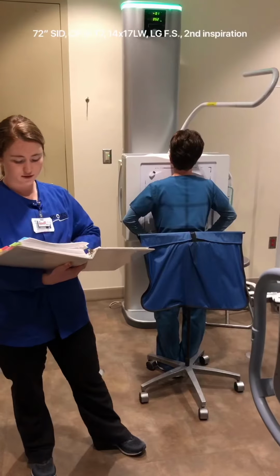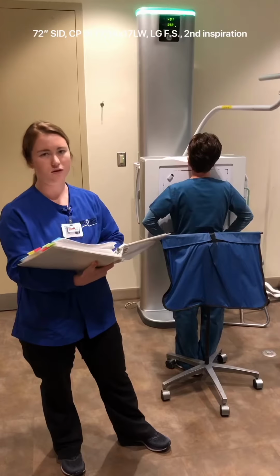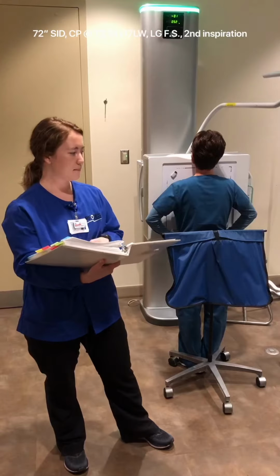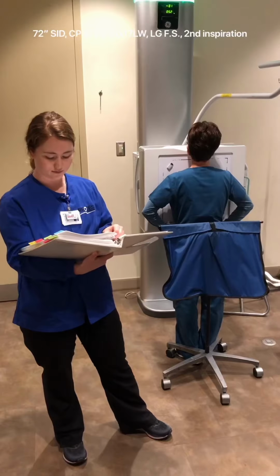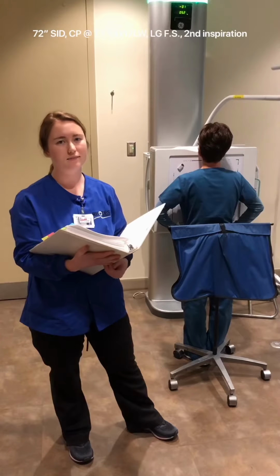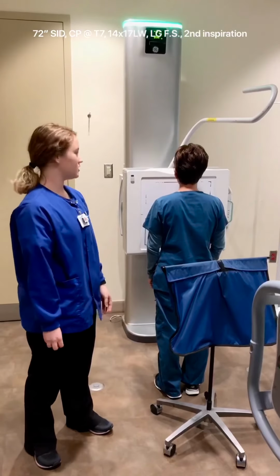You want to make sure you're on wall bucky, set at large focal spot, because you don't need the fine detail that you would need with bone x-rays. Then make sure you tell her to take a deep breath in, blow it out, and then take another deep breath in and hold your breath. Take the lateral chest x-ray.